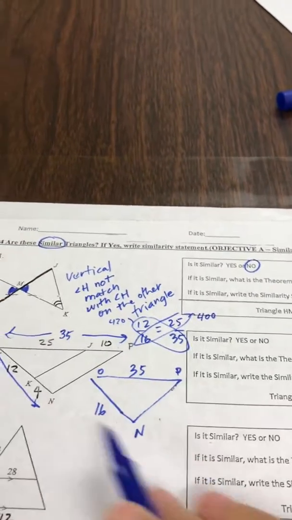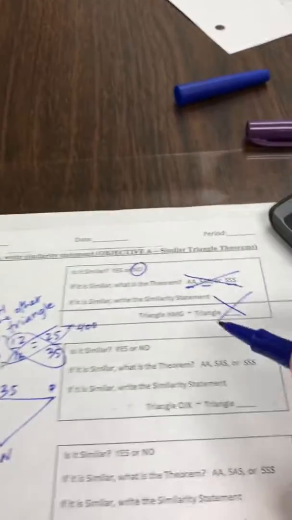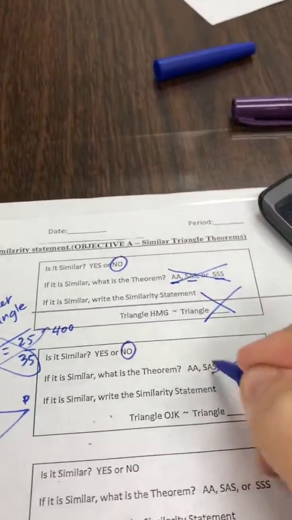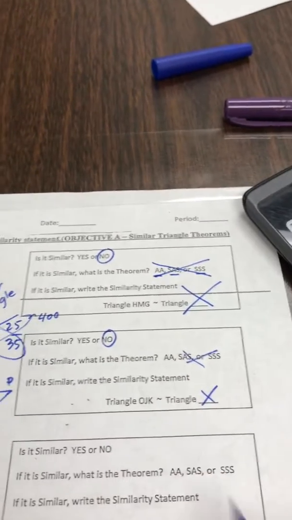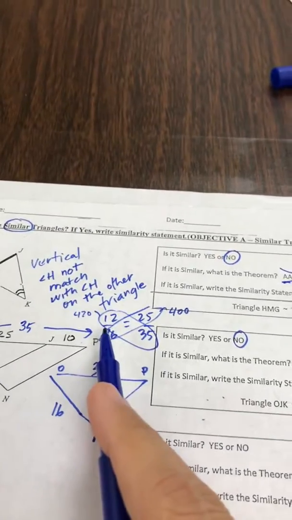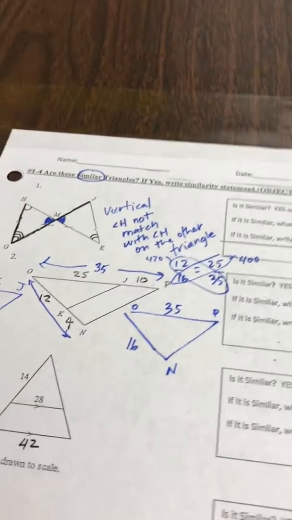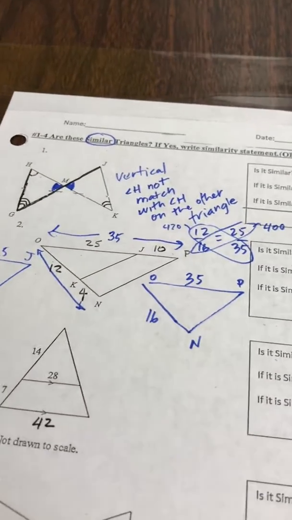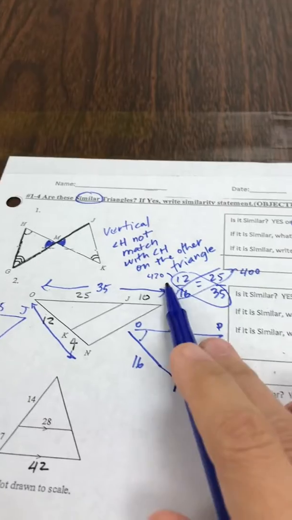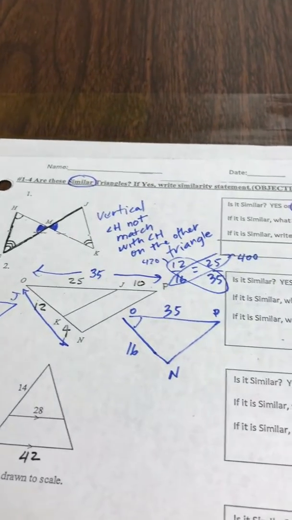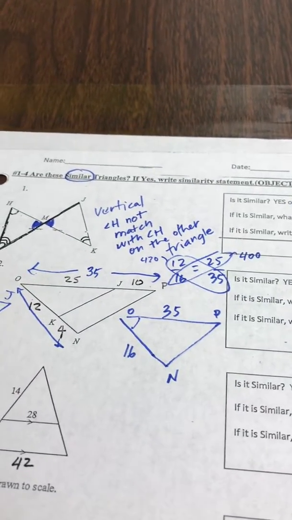We know that if this was similar, similar triangles are supposed to have the same ratio. So I'm going to have to go no again. Ooh, wow. Okay. No, no, no. The reason why is because their sides do not make the same ratio. We noticed that they both had angle O. So this would have been SAS if their sides made the same ratio, but they didn't. So that's just the way it works sometimes.